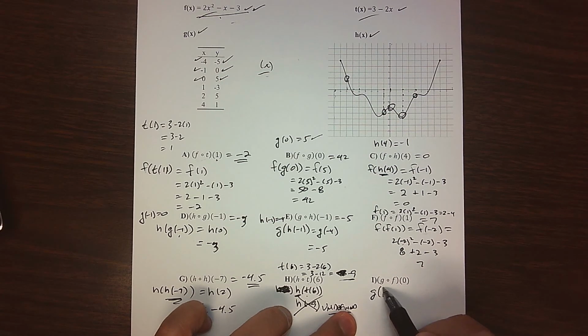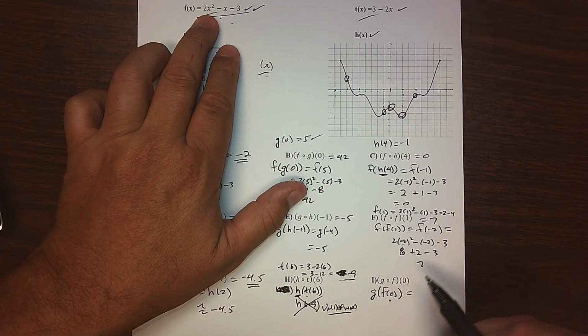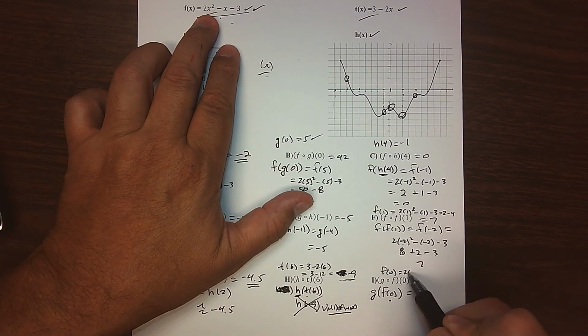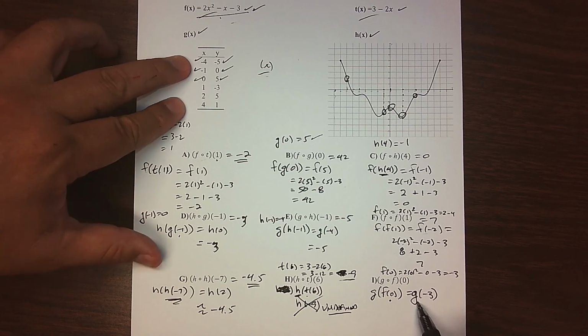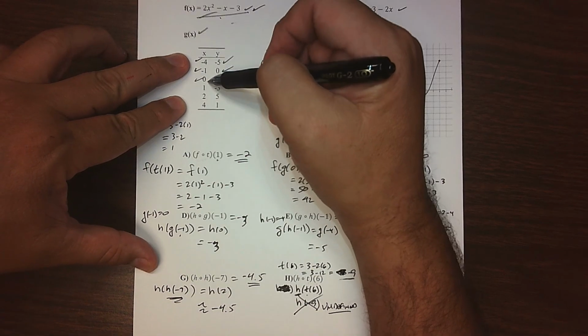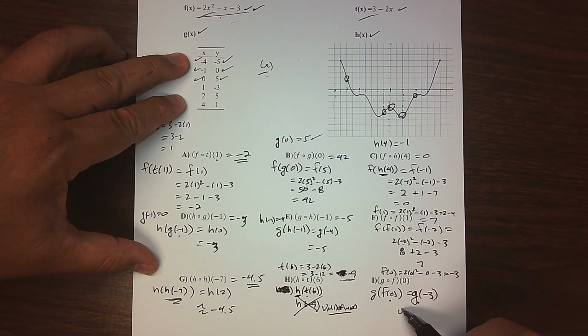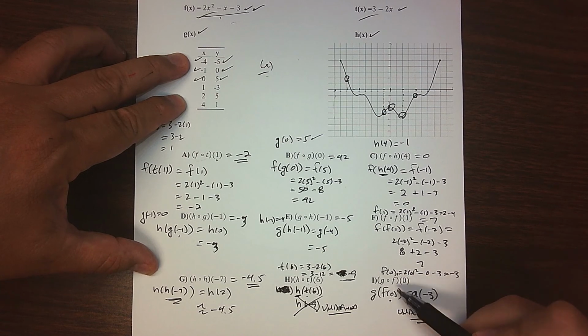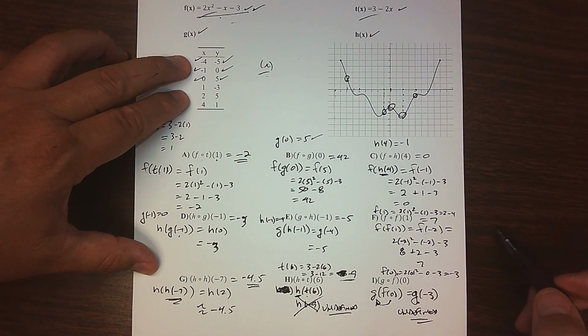Well, this is g of f of 0. So we've got to find f of 0. So when I plug 0 in there, f of 0 is 2 times 0 squared minus 0 minus 3. We get -3. So we're looking at g of -3. So going to my function g, which is defined as this table, when I look at the x values that are given, -3 isn't actually an input. So again, we have a domain problem, and that simply means this is undefined. So even though f can start things off, when it tries to pass its value on, g doesn't know what to do with it because it's not in the domain.